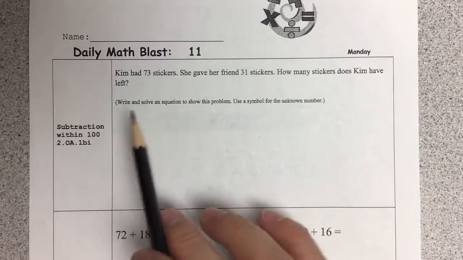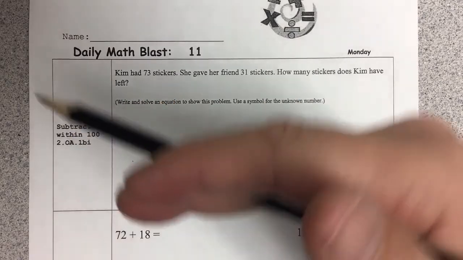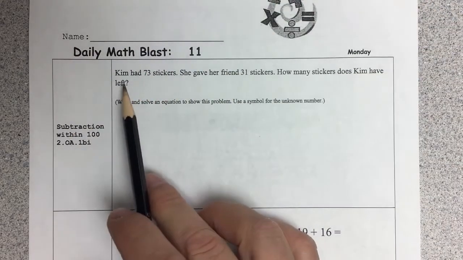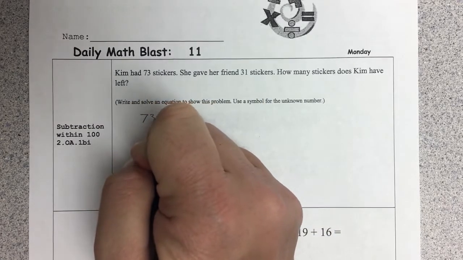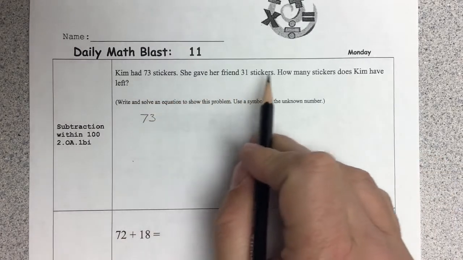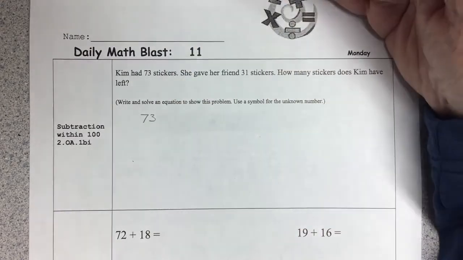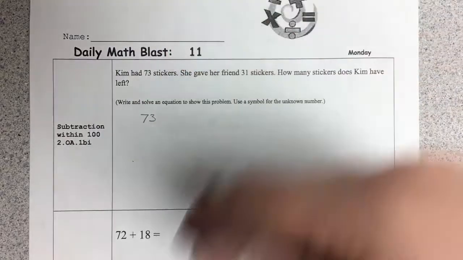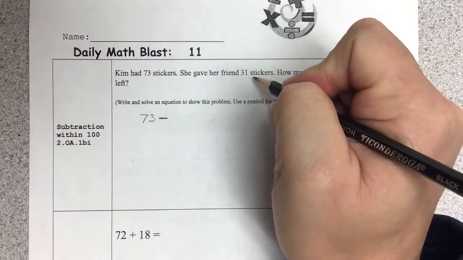So my first step is to write the equation. I want the equation to match the story, so it's a math sentence that tells the same story. So Kim had 73 stickers. She gave her friend 31 stickers. So she gave these away, so she lost them. They were taken away. The operational symbol that we'd use is subtraction. 31 stickers.